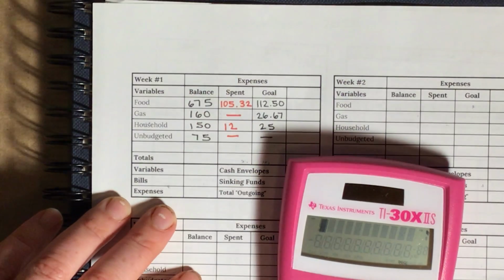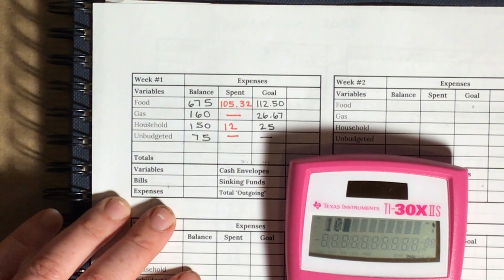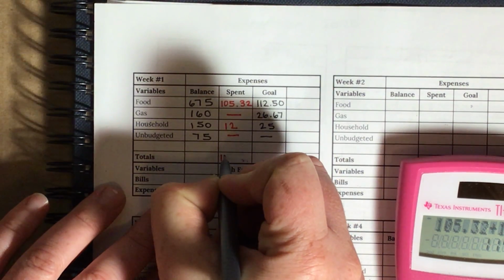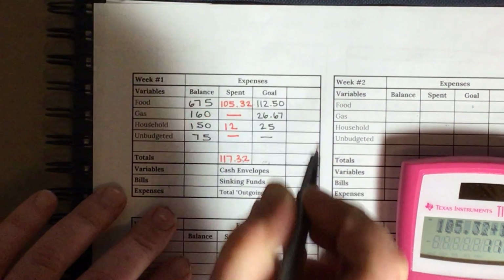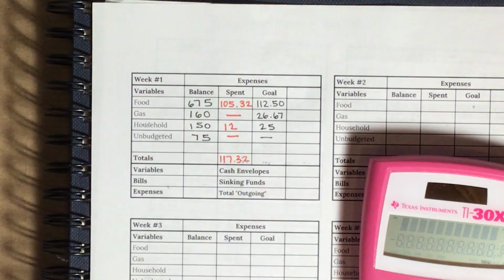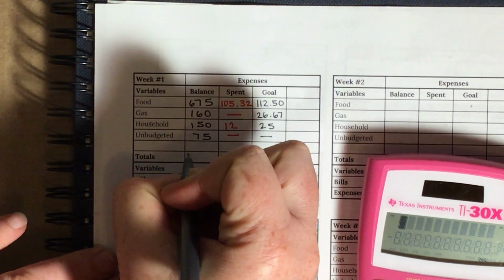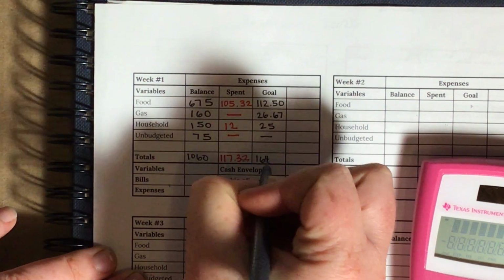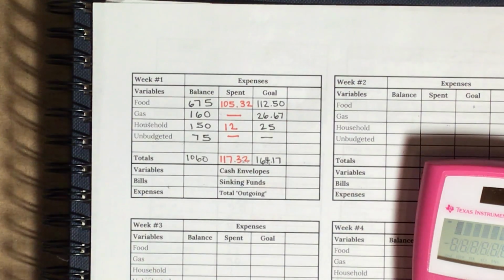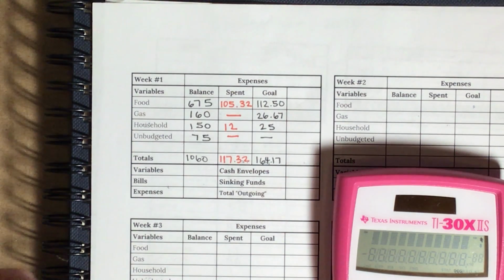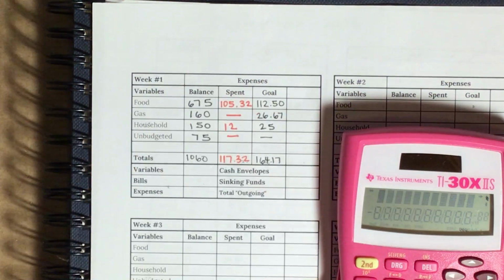But anyway, I will add these numbers all together. So we got 105.32 plus 12, and that was it, so 117.32. I apologize, I didn't already pre-add these other ones up, but this was at 1060 and these were at 164.17. This column is unlabeled, but that is whether I was under or over budget. I was under budget on all of these.